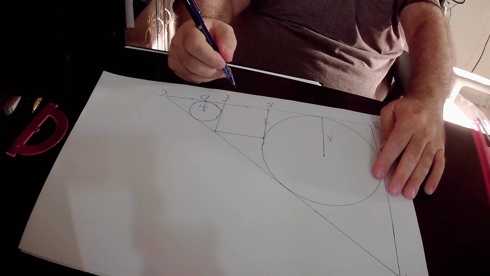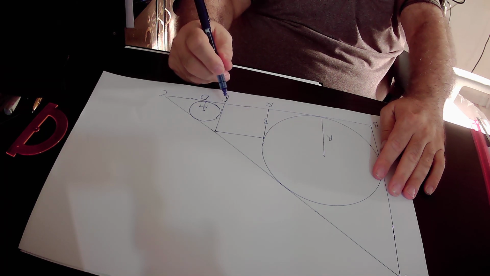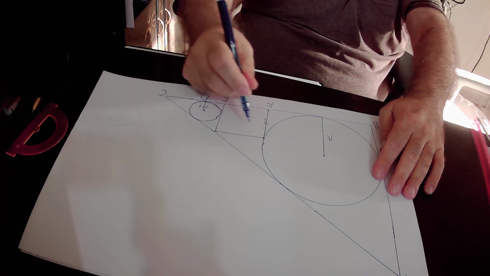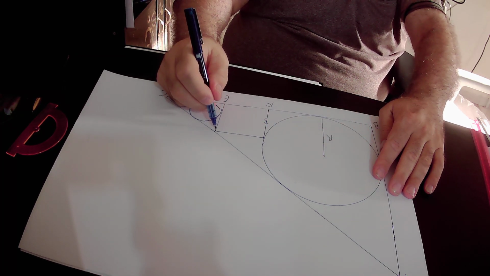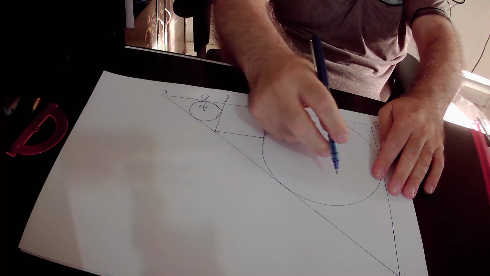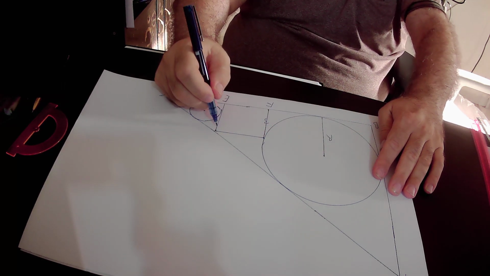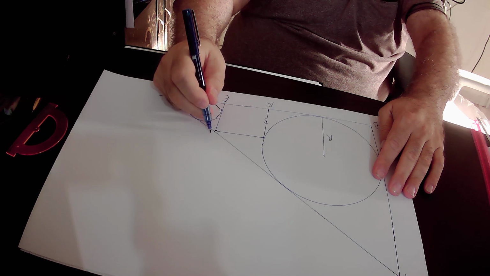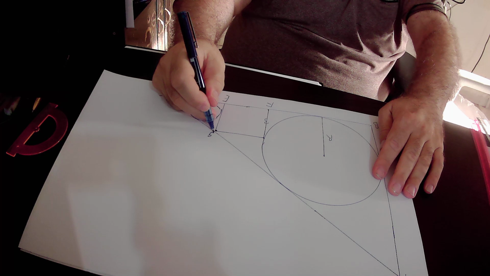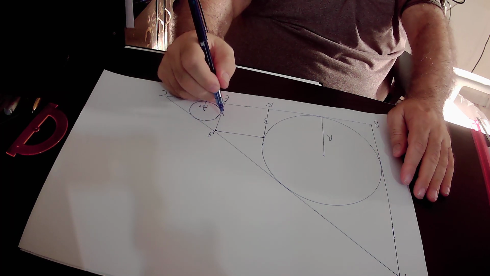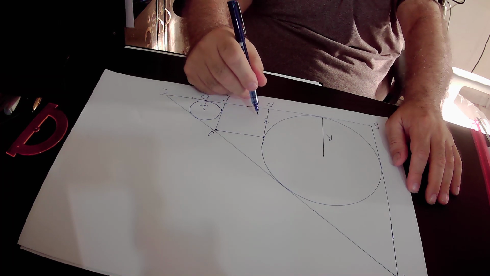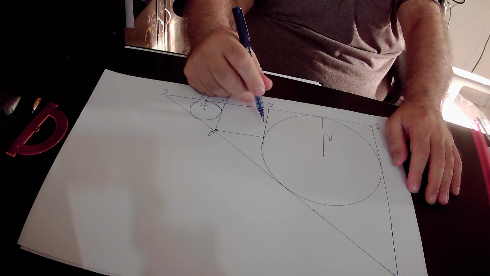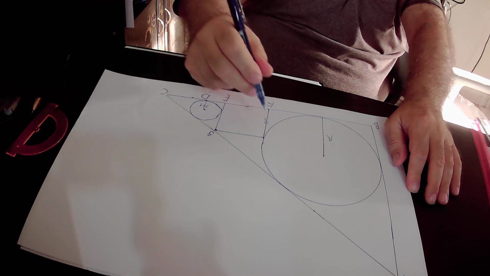We define the point of tangency of AC with the square, the touching point of side AC and the square, as G. We define the touching point of the square with the circle as H.